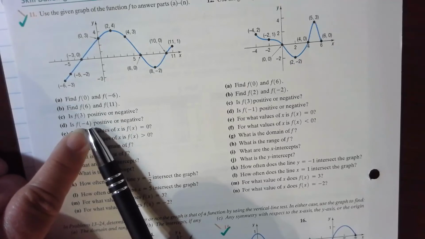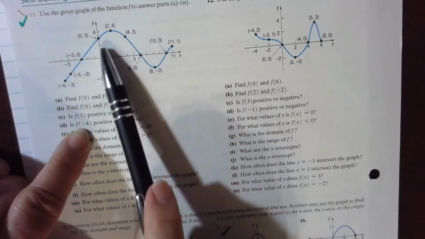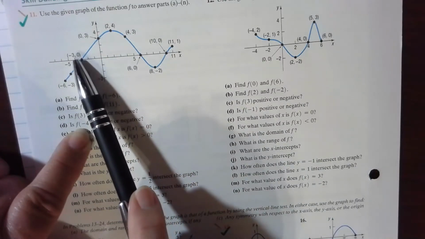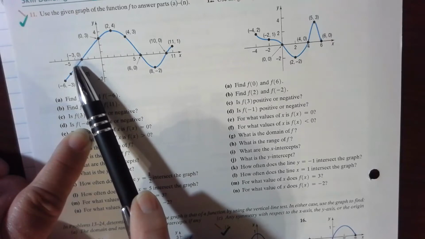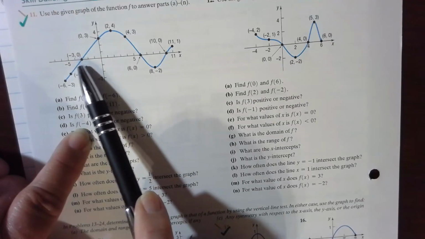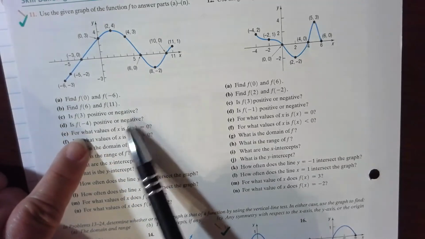Part D, is f of negative 4 positive or negative? So again, you come to where x is negative 4 and go until you intersect the graph, which is right there, and that would be a negative y value. So that answer is negative.